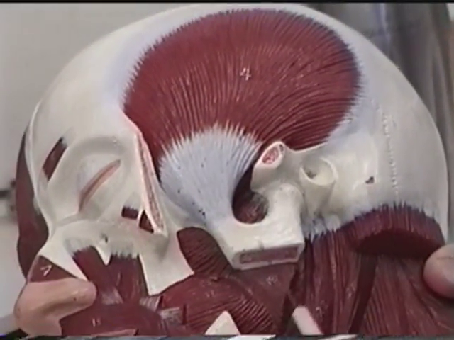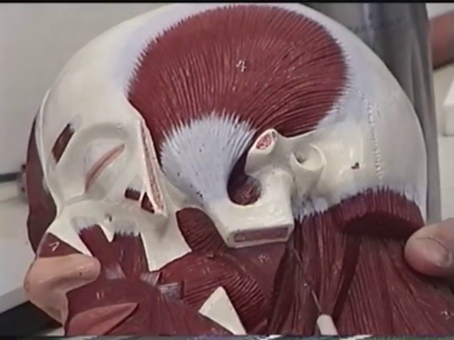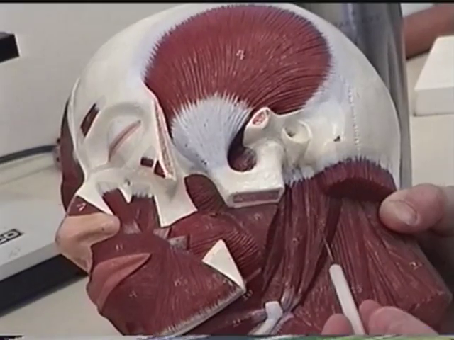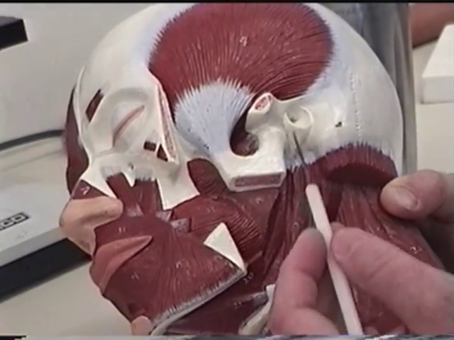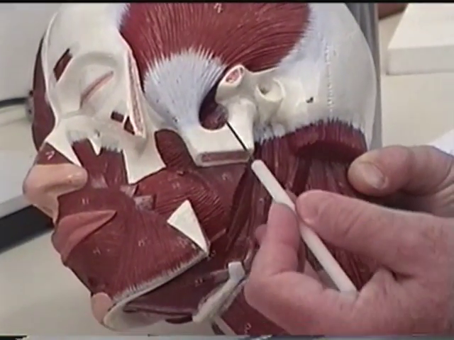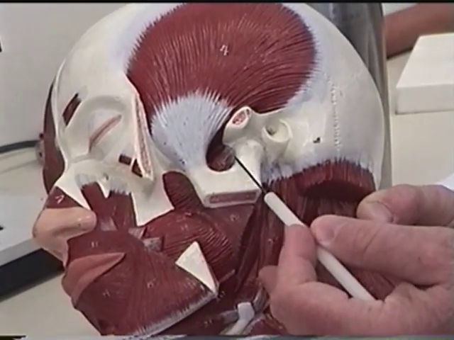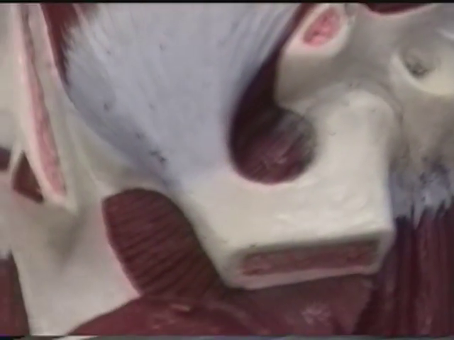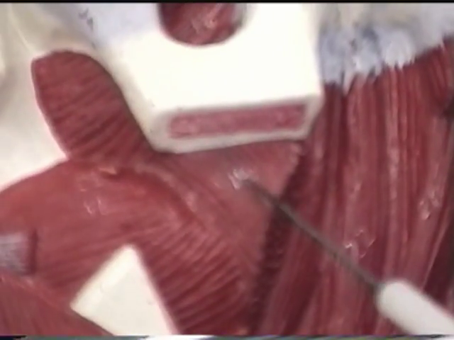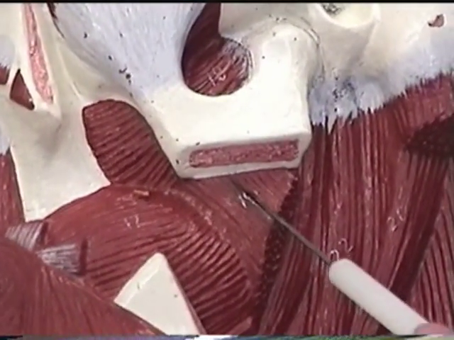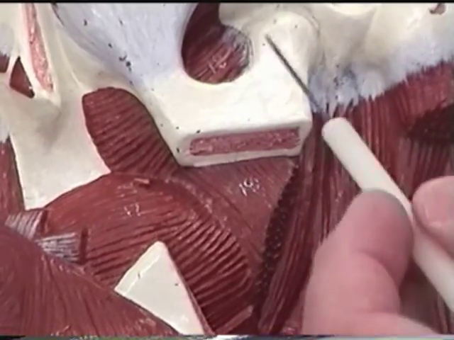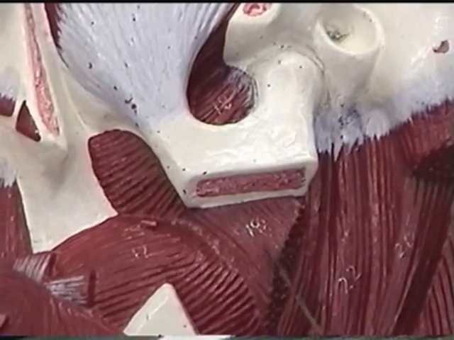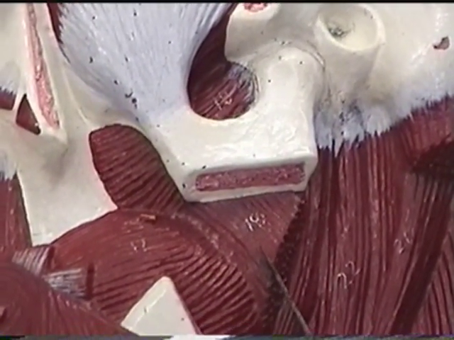Now on the deep side, we have two muscles that come off of processes we learned on the sphenoid bone called pterygoid processes. The lateral pterygoid is the muscle we see in this window. Its fibers run anterior posterior. And then the medial pterygoid is the muscle we're seeing here, and its fibers run superior and inferior. So these two muscles also aid in manipulating the mandible for chewing.